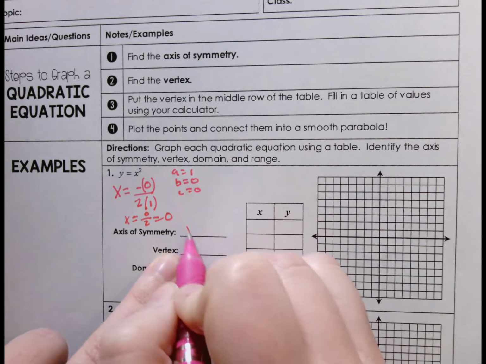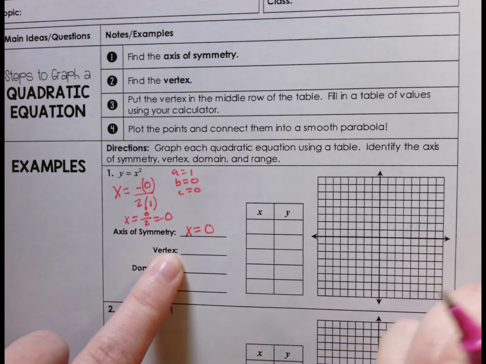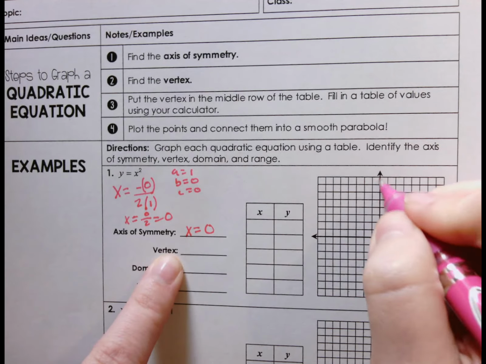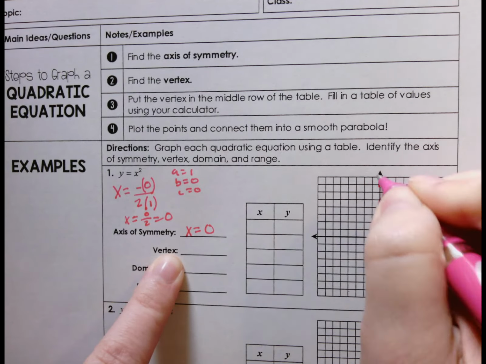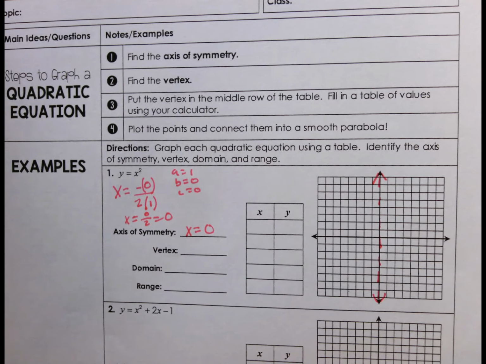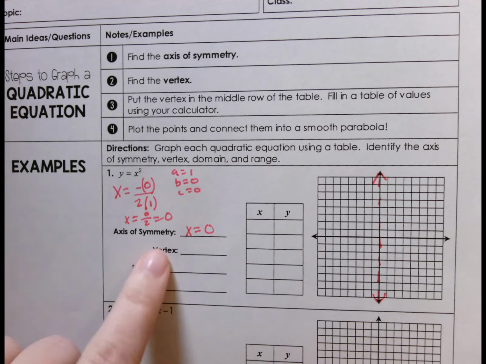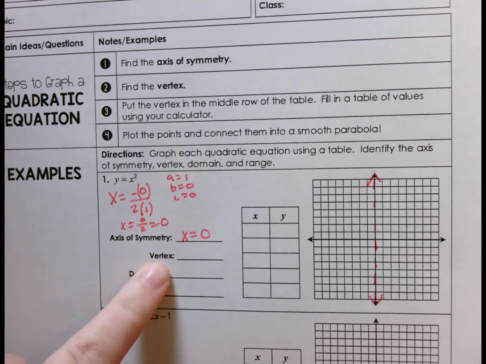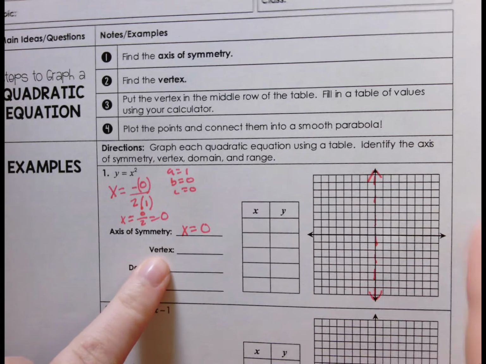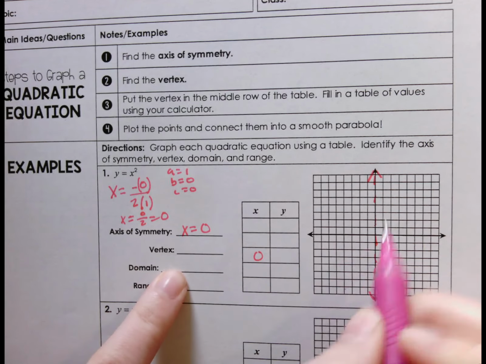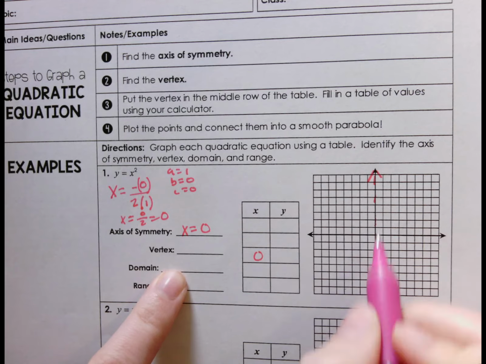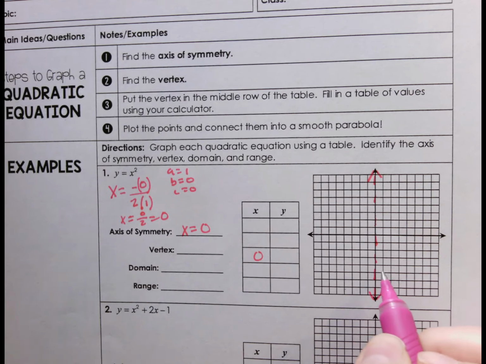So our axis of symmetry is x equals 0. It's going to be running up and down this y-axis. This is our axis of symmetry. Okay? All right, then we're going to have the vertex. The y value is going to go here. So I know that somewhere along this line is going to be my vertex. I just don't know exactly where. So I plug it in to find that.